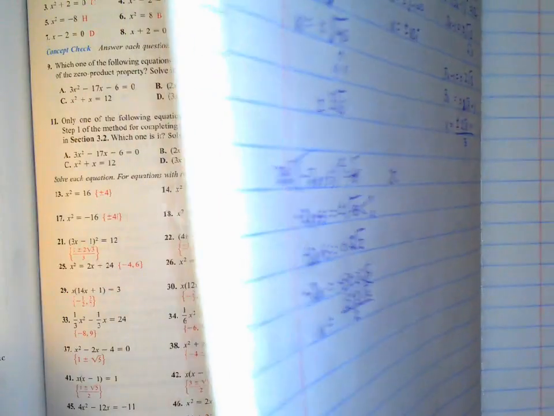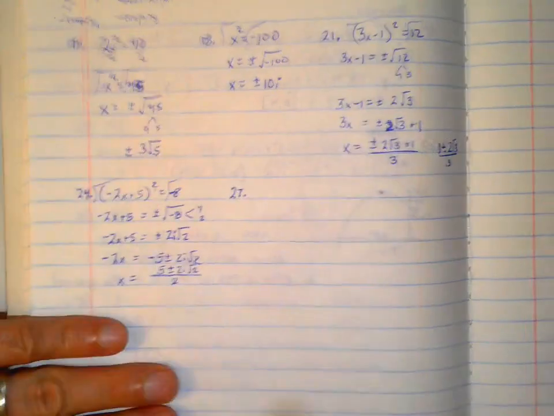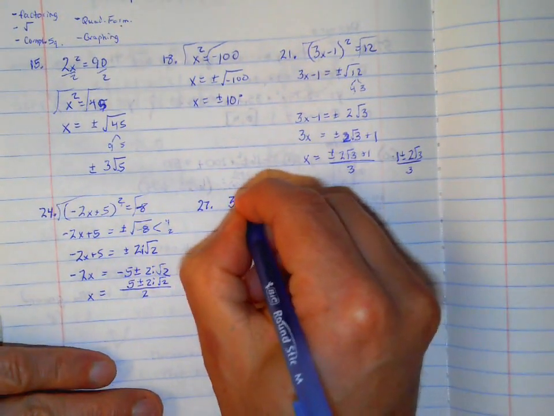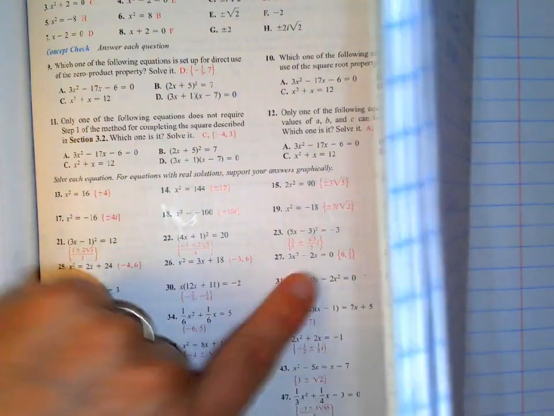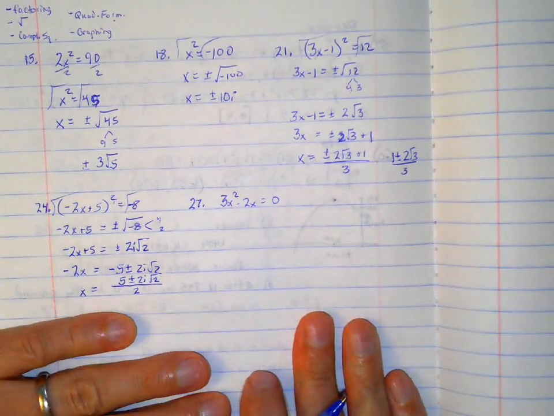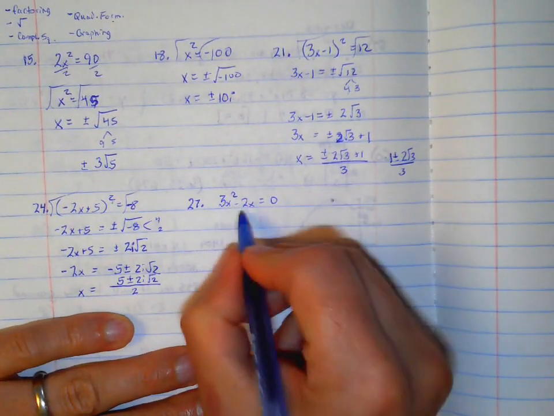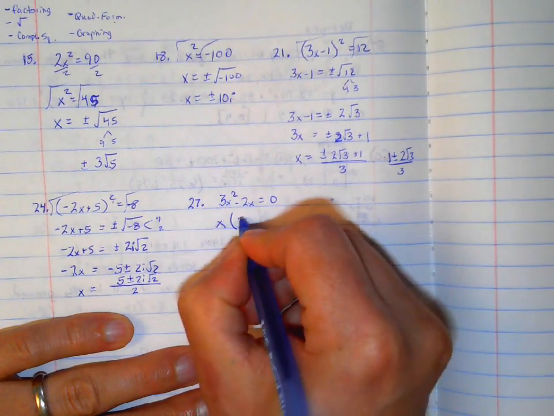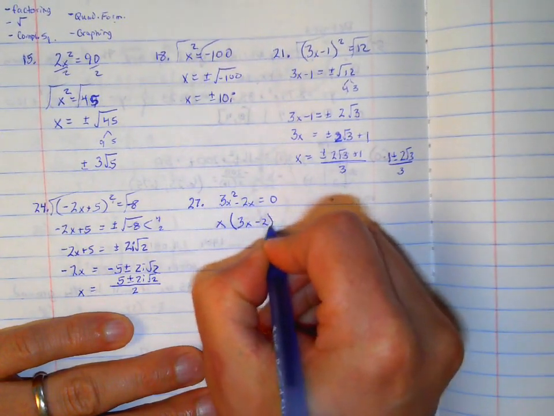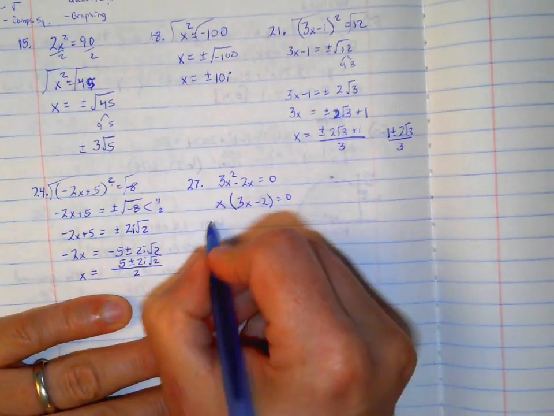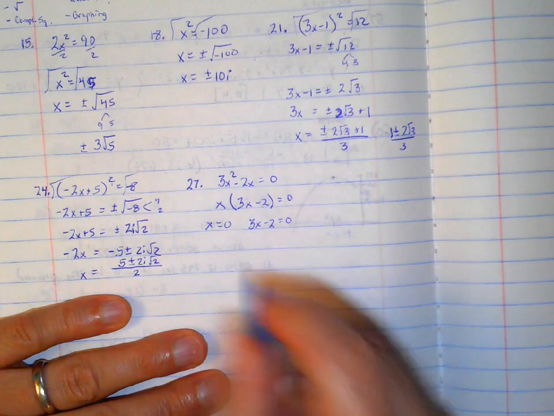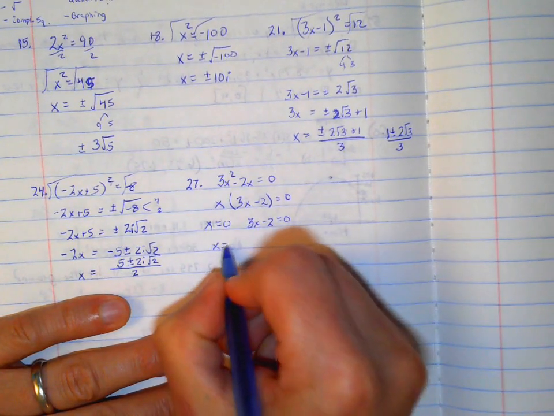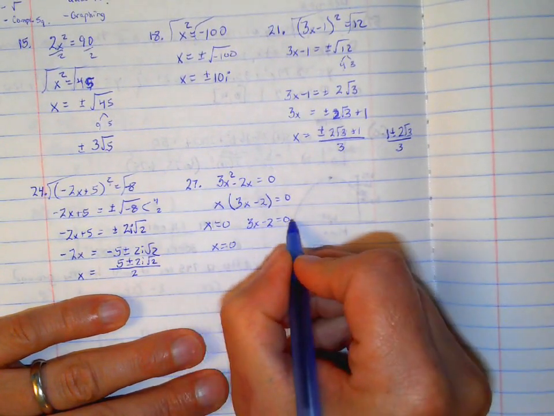Okay, 27, 3x squared minus 2x equals 0. Okay, this would be a good one to use factoring with, because I can factor out a greatest common factor of an x. So I have 3x minus 2 left. And then I just set both of those factors equal to 0. Now, if you choose a different method with any of these, you should get the same answer at the end. So I get 0 as one answer, add the 2 over and divide by 3.